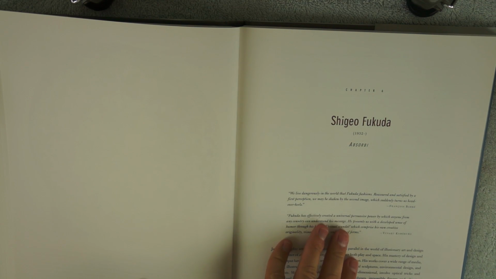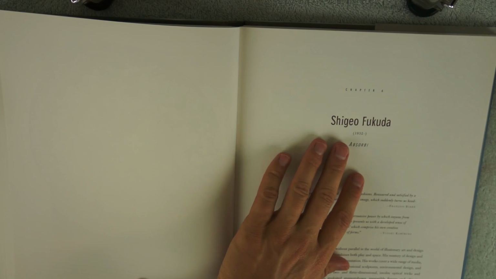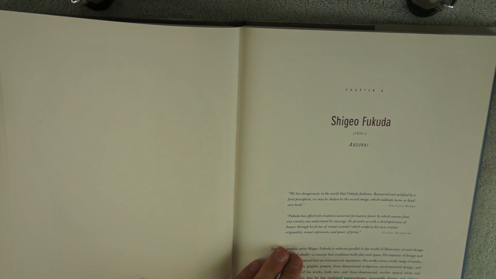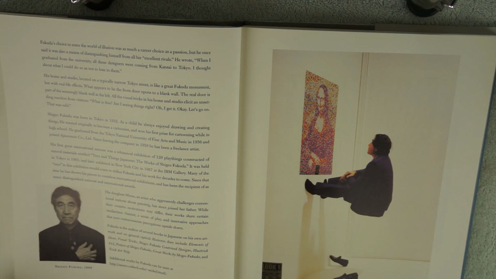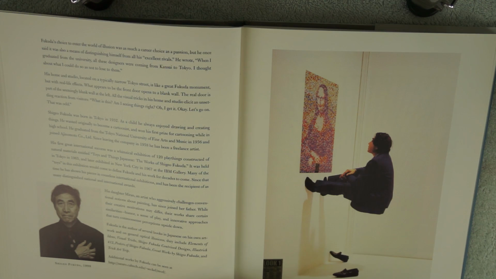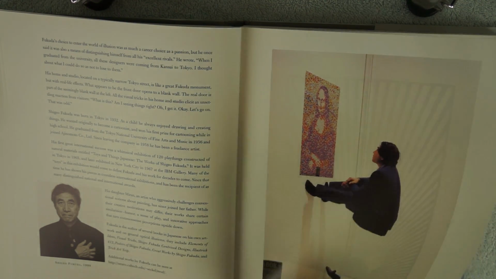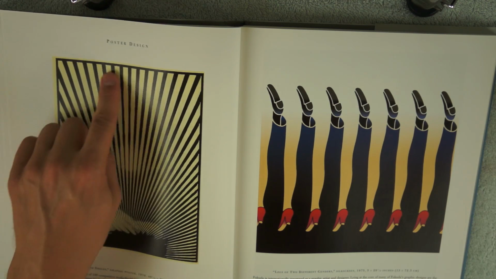And here's another artist, Shigo Fukuda. I'm not sure if I'm pronouncing that correctly. Very interesting perspective there. I really like this one.